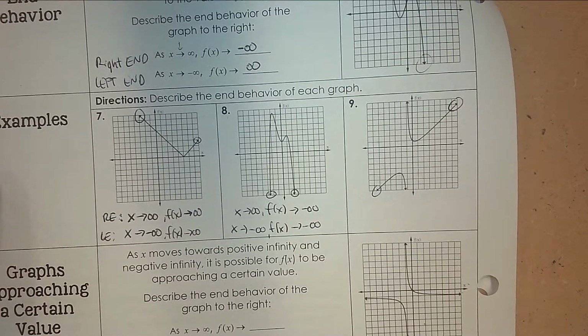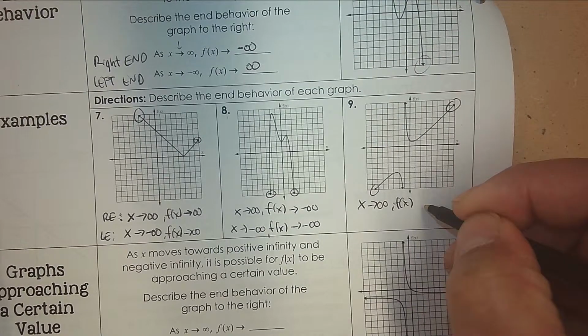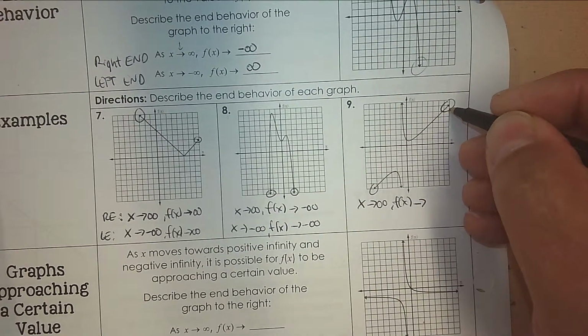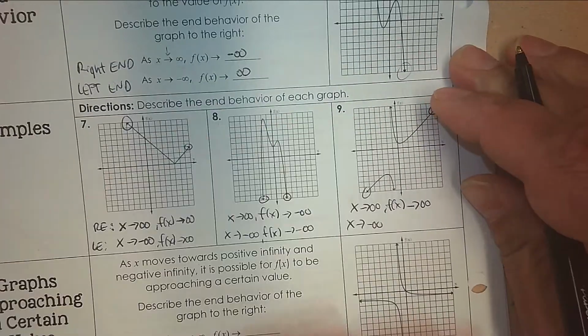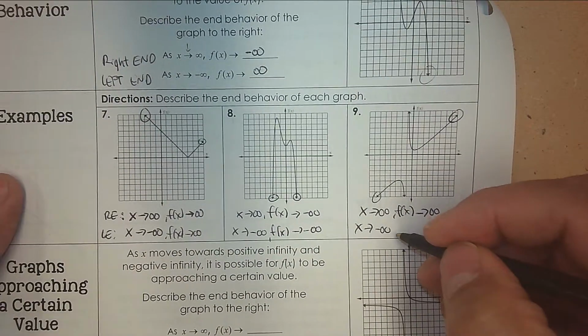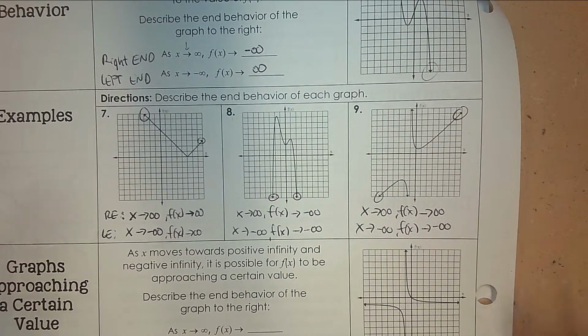So again, how do we write down the right end? As x approaches infinity, what's the function approaching? If I look here, the right end's going to infinity. As x approaches negative infinity, what's the function approaching? That's the left end. It goes down to negative infinity.